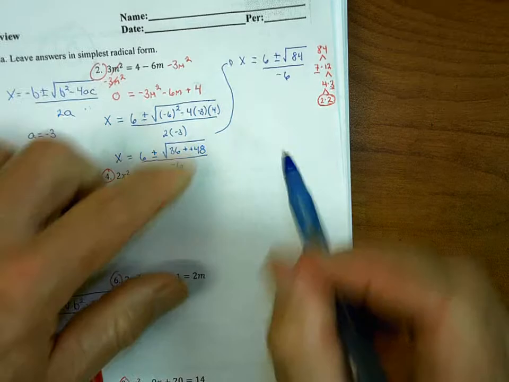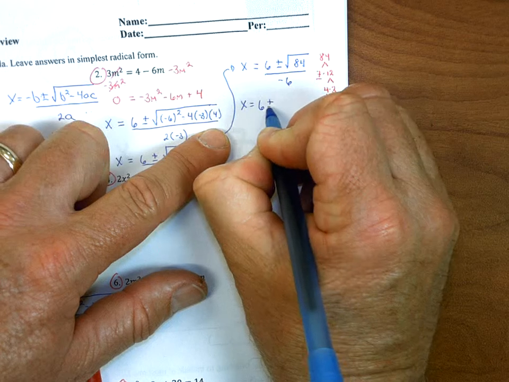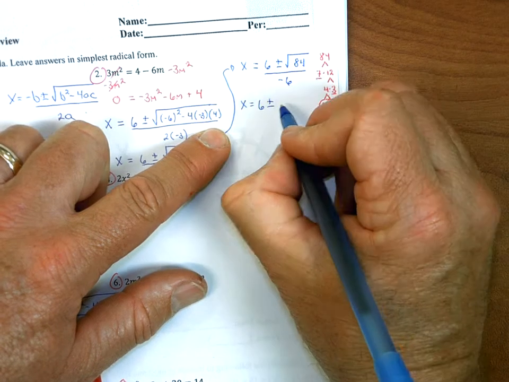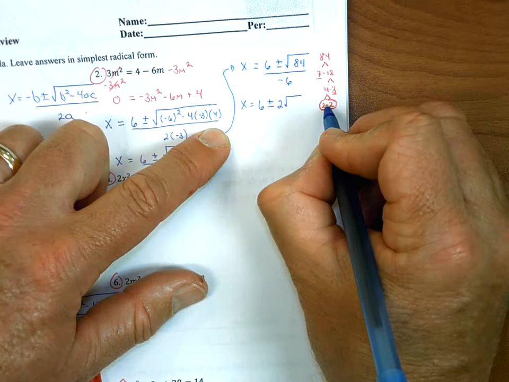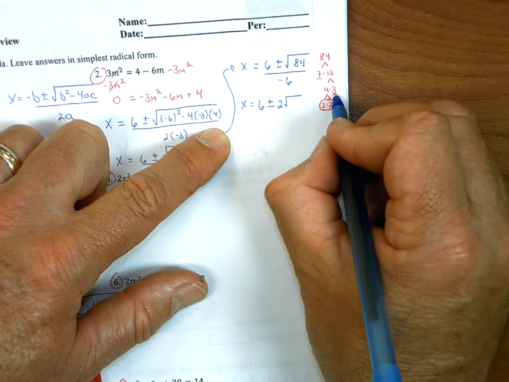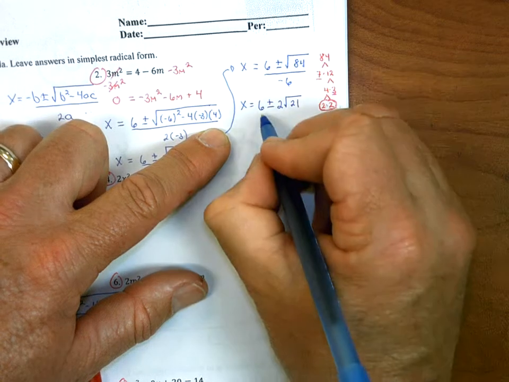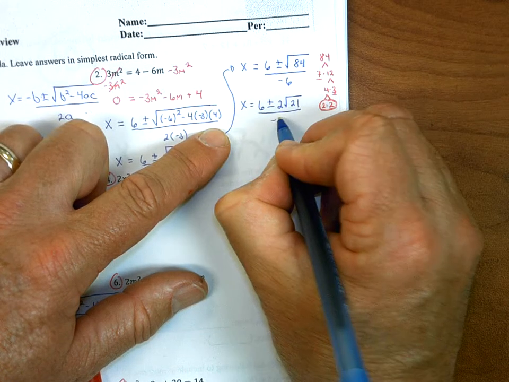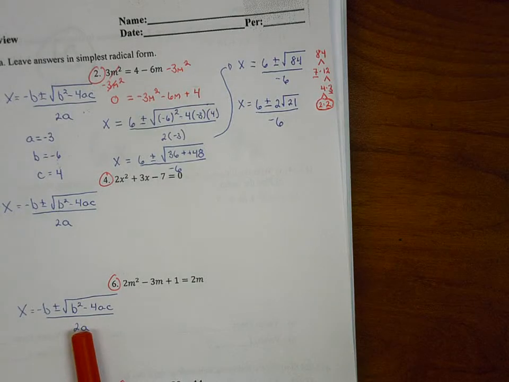So that means when I simplify this, I get x equals 6 plus or minus, and then I'm going to have a 2 and then a square root, because the 2's, because they're identical, will move to the outside. And then notice I have a 7 times 3 left over, so I have a 21. And then I'm going to divide that by negative 6. Okay, so at this point, you're done with your problem. That would be your answer.